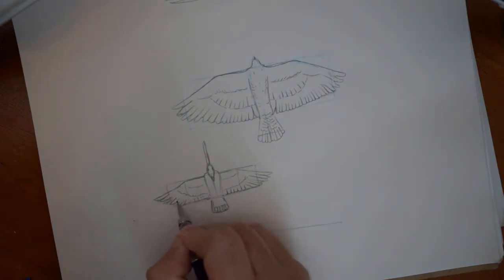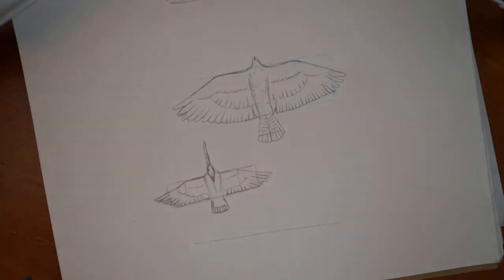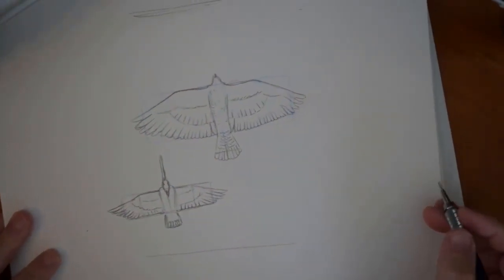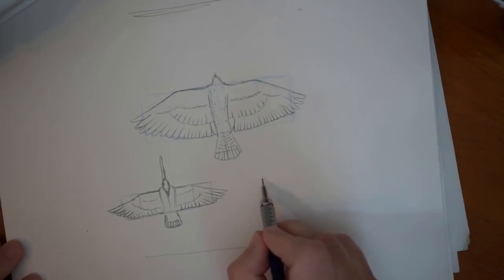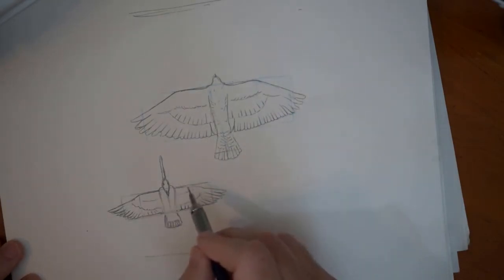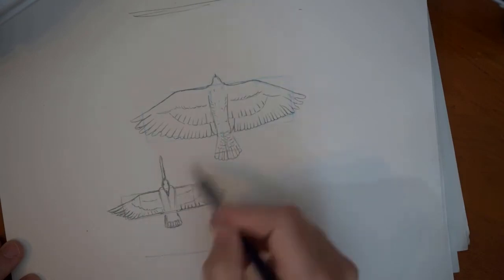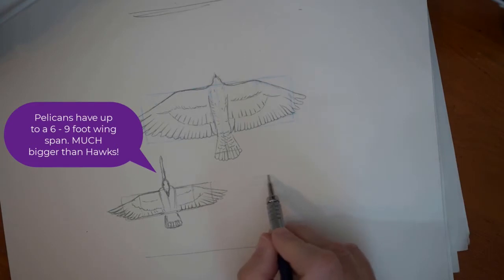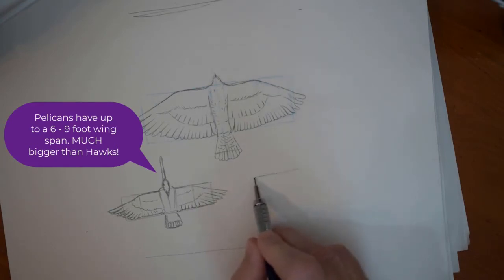Now, if I want to do a smaller bird, say like a blue jay, then what I would do is draw my feathers. Now, this is a smaller one. I'm not going to do it to scale. These are not to scale. Pelicans are much bigger, or maybe even the same size, or a little bit bigger. Yeah, they're definitely bigger than hawks. But what I'm going to do now is draw a smaller bird.